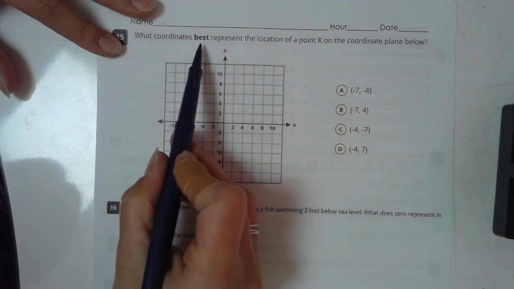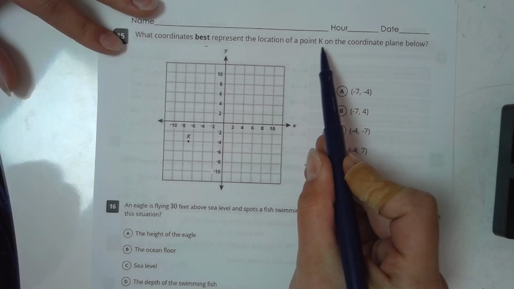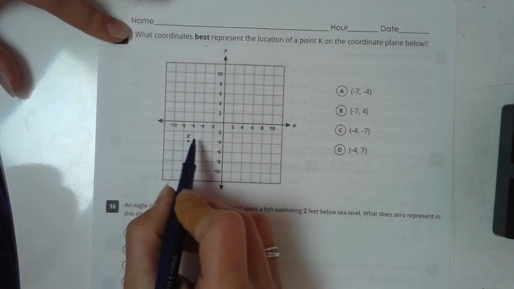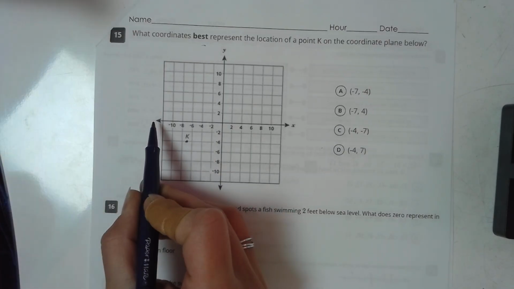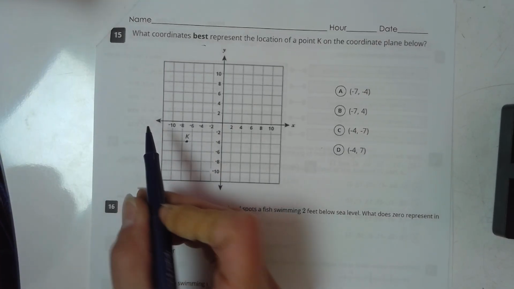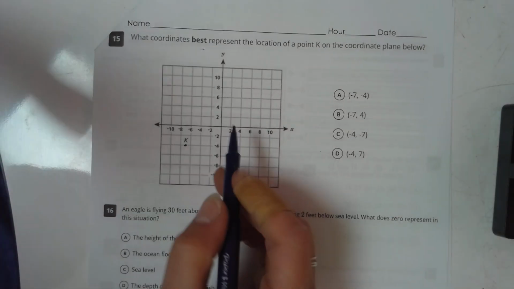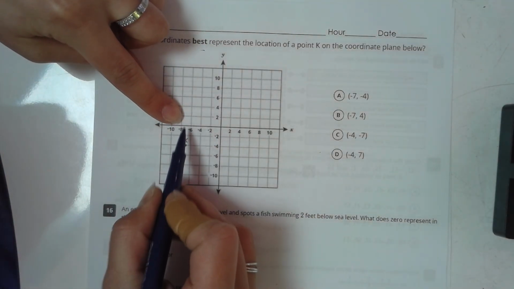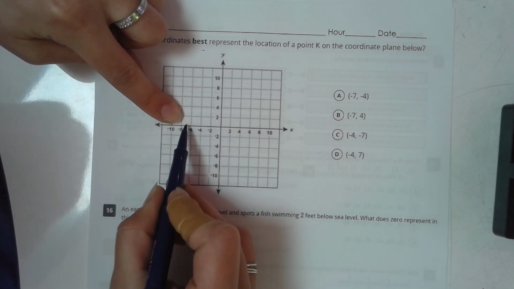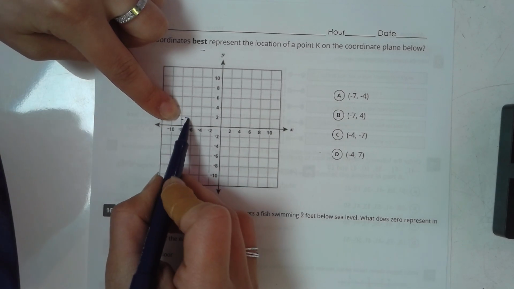Number 15, what coordinates best represent the location of a point K on the coordinate plane below? So point K is here. I start with going over to see what my X value is going to be. That's my first number in the ordered pair. So I go over, and then when I go down, there's no dash right there, but it's in between -6 and -8, which would be -7.